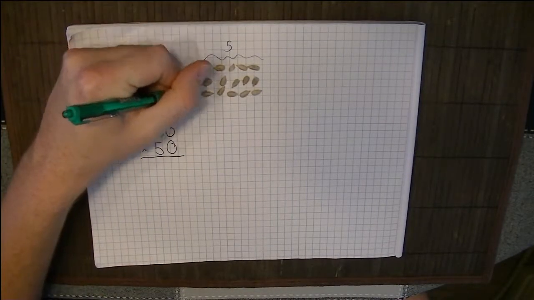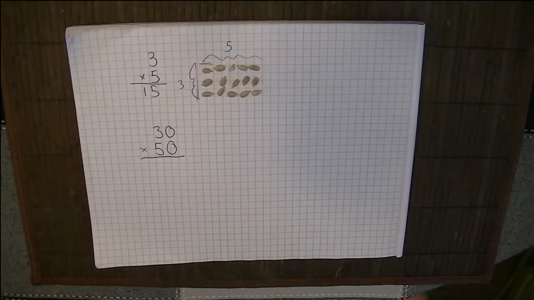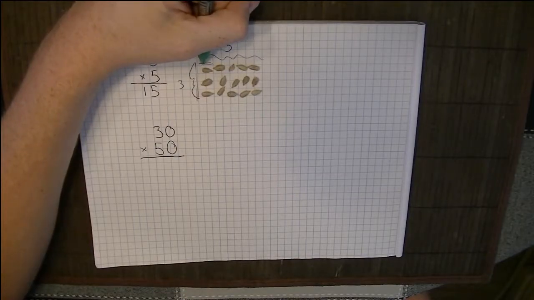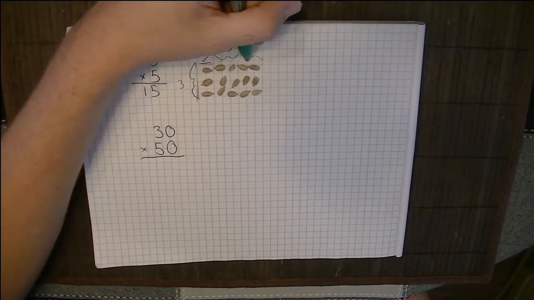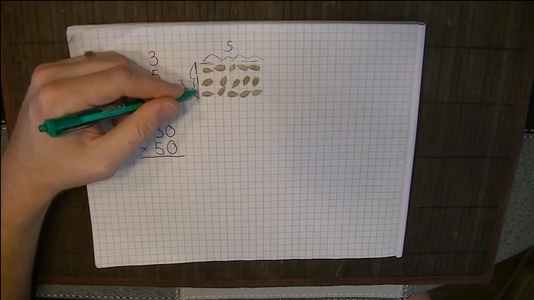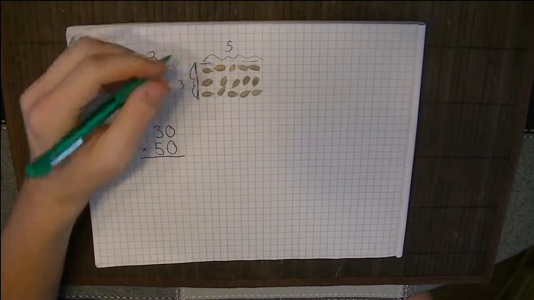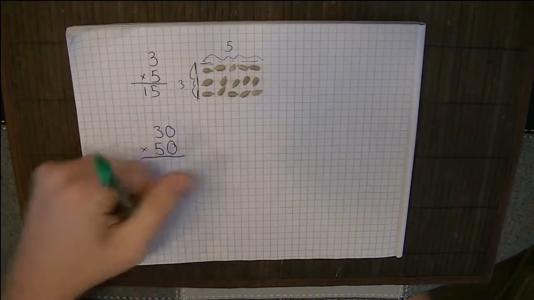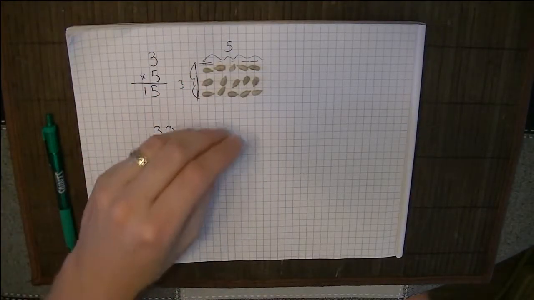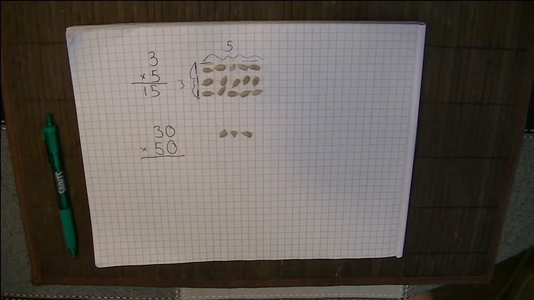It represents 10 in this direction and 10 in this direction. So we have 10, 20, 30, 40, 50 going in this direction, and 10, 20, 30 going in this direction, could be one way of looking at it. Okay, but in that case, one sunflower seed is really representing 10 sunflower seeds in one direction.